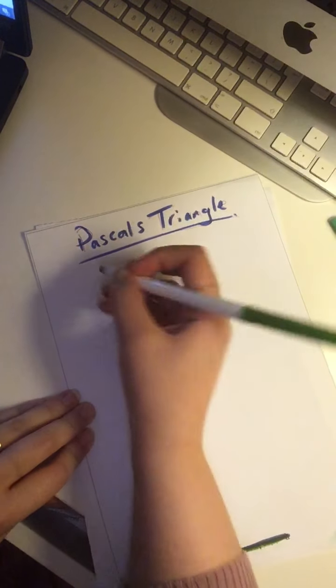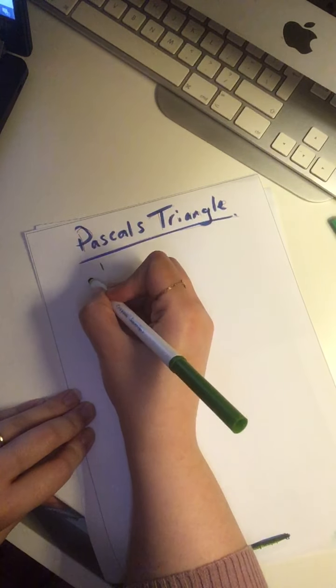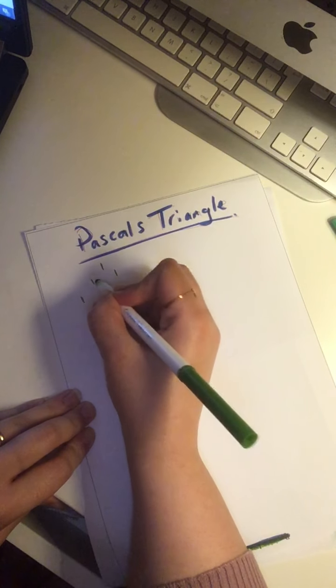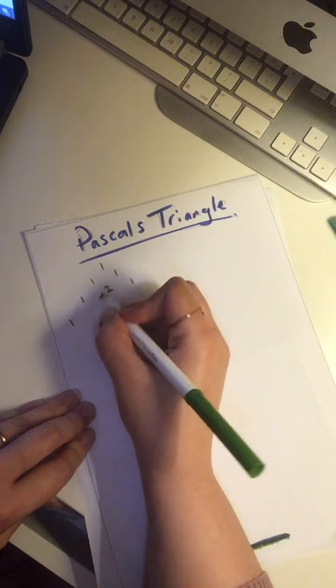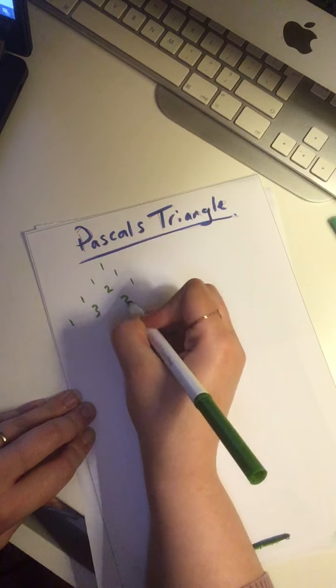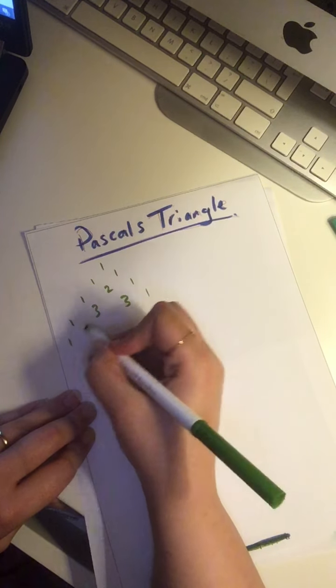Okay, Pascal's triangle looks like this. So I start with 1, and then 1, 1, 1. 1 plus 1 is 2, then 1. I start with 1. 1 plus 2 is 3, and 2 plus 1 is 3, and then 1, 1.